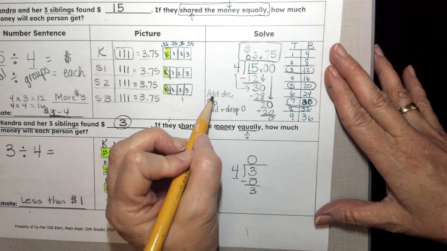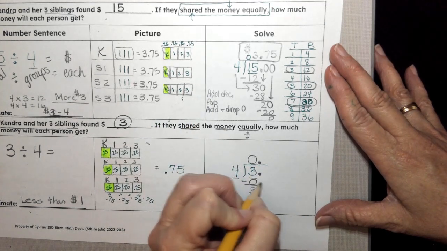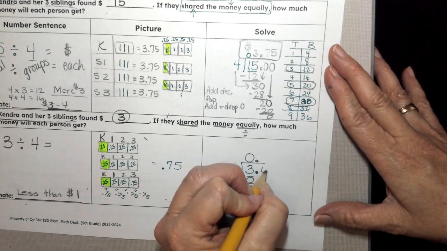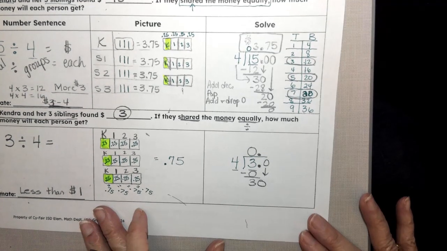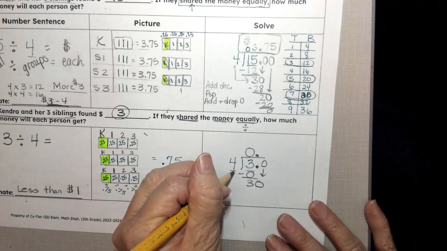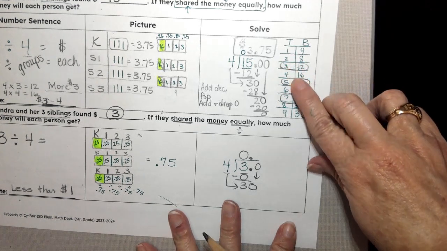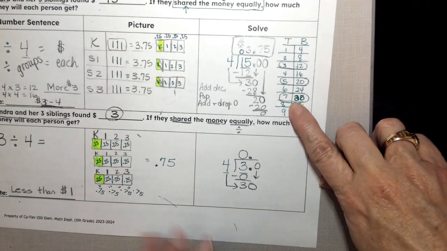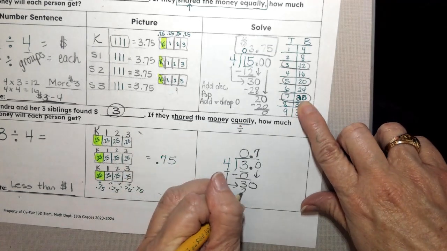So what I need to do is go back to my steps. I'm going to add a decimal. I'm going to pop up the decimal. I'm going to add a 0. And I'm going to drop the 0. And then I'm going to divide like normal. So how many groups of 4 are in the number 30? So I'm going to scan and get as close as I can to 30 without going over, and that makes 7. 7 groups of 4 is 28.